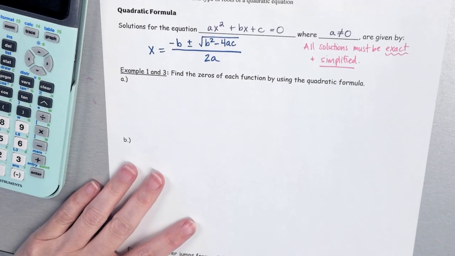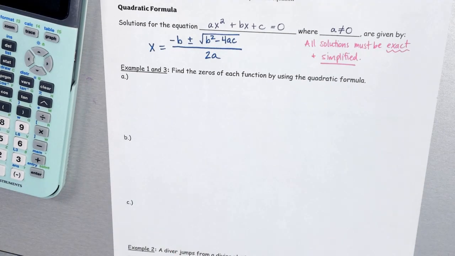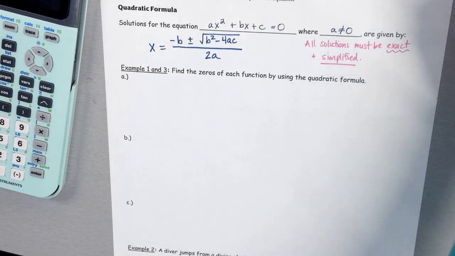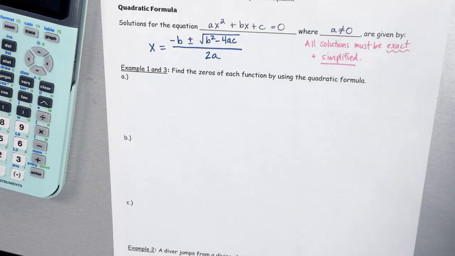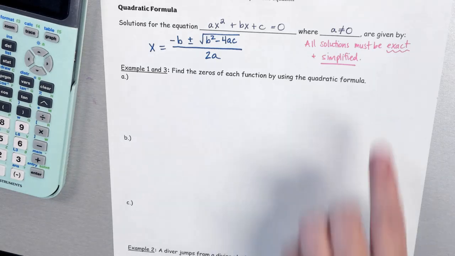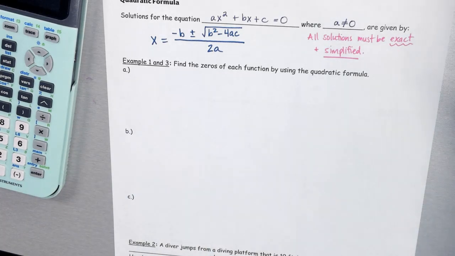So we've been talking about the simplified part a lot. That is where you have to make sure there are no perfect squares underneath the radical. And if you need to reduce any fractions, you're reducing them. Okay, the exact part means that you are not going to have any decimals. So no decimals. You're going to keep them as radicals.